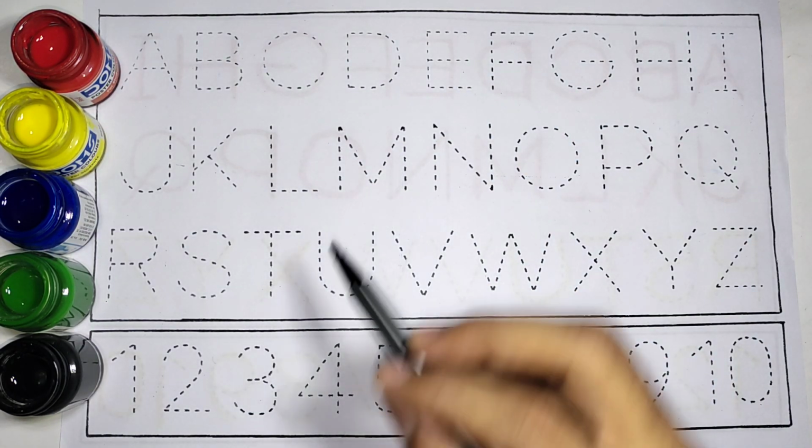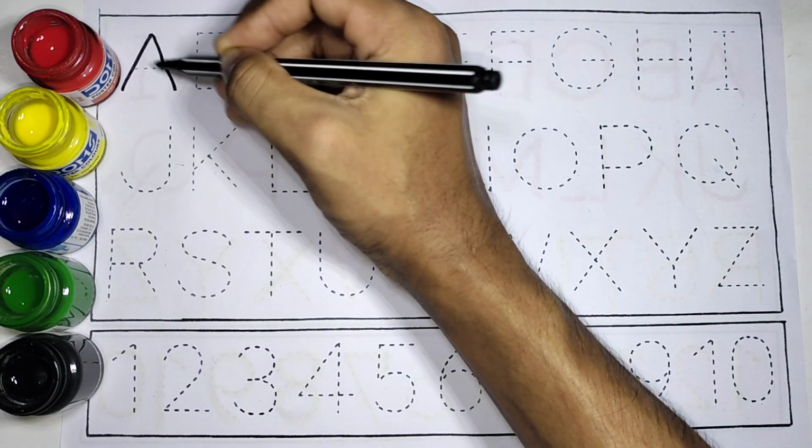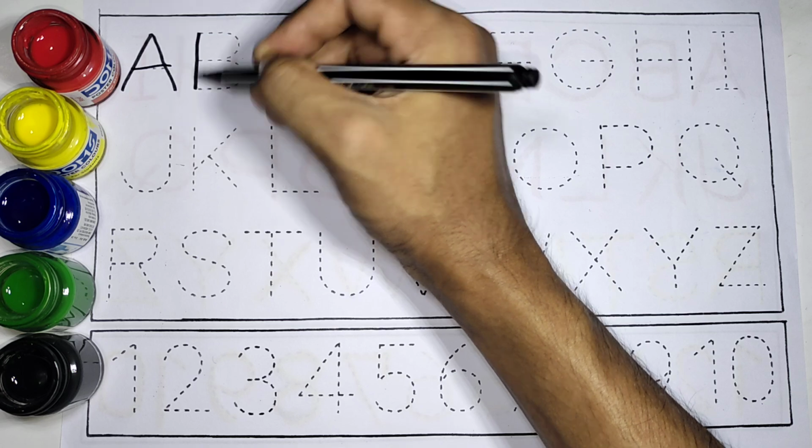Today we draw capital letter alphabets and numbers. First we draw the alphabet of A. The next one is B.